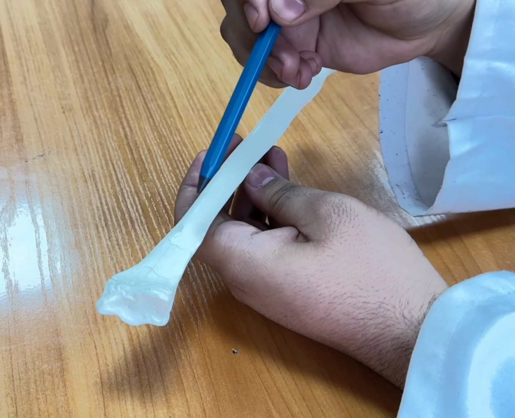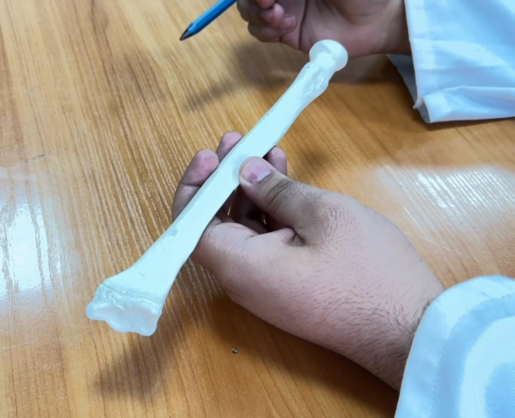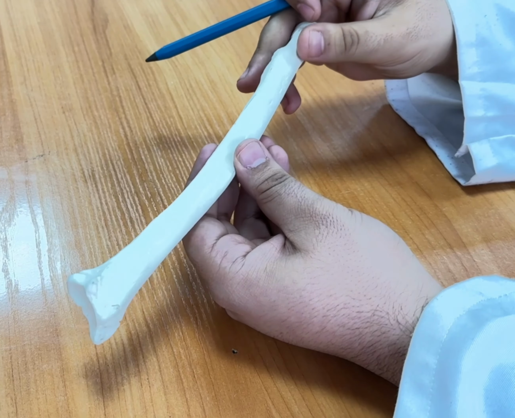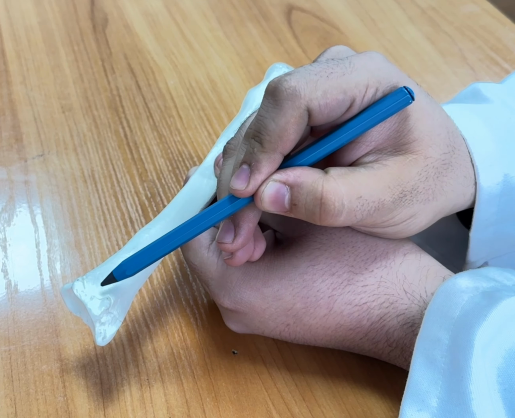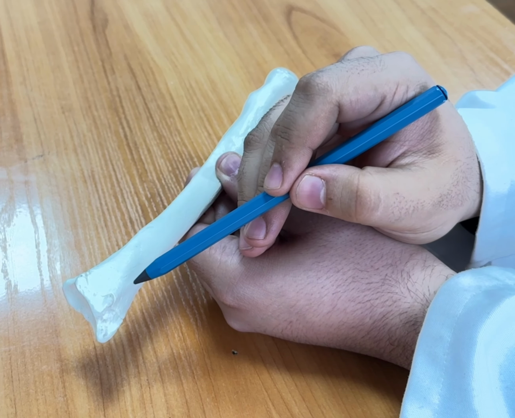On the lateral side, we have the styloid process. It should face towards the lateral end. And towards the posterior, we have a prominent tubercle, also known as Lister's tubercle. It should always face towards the posterior side.